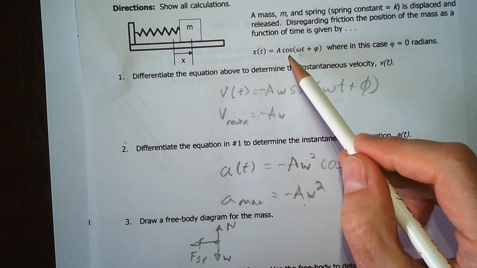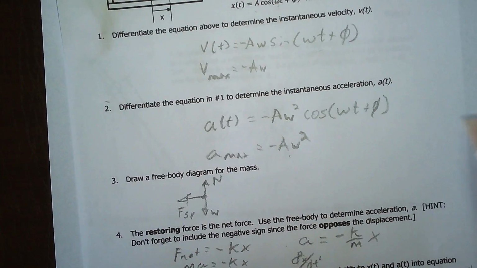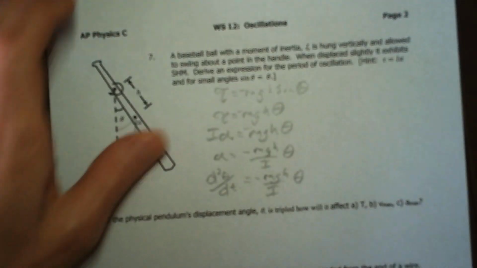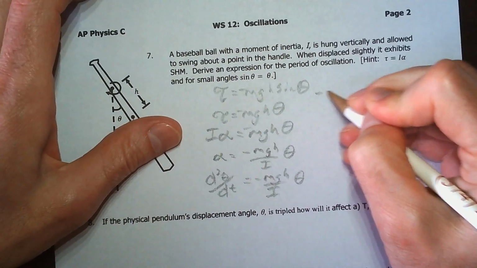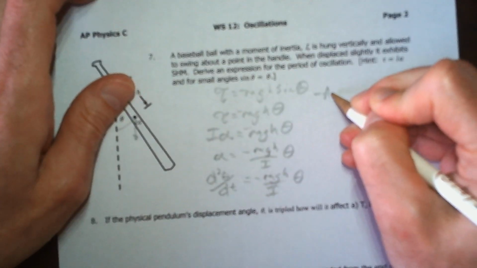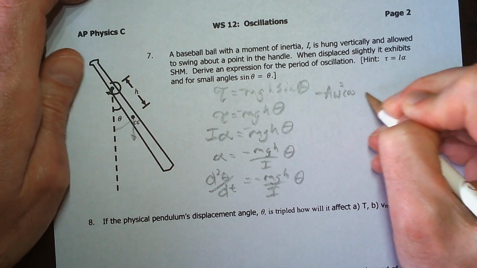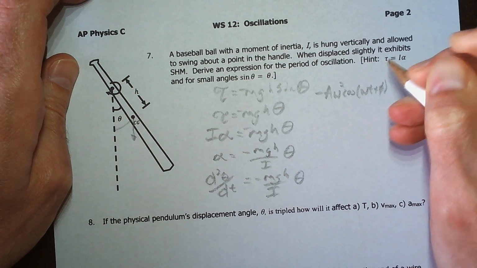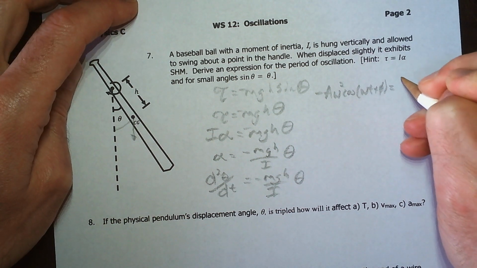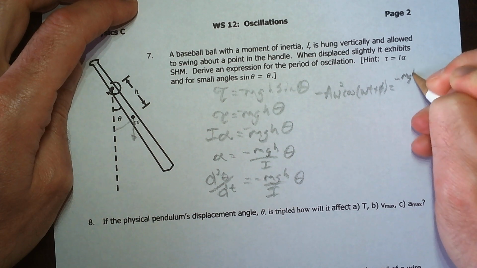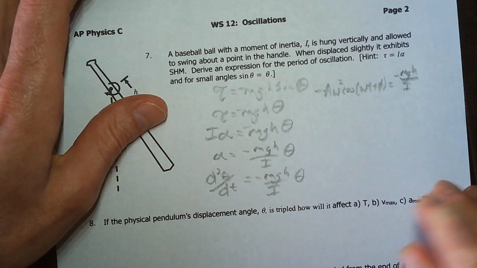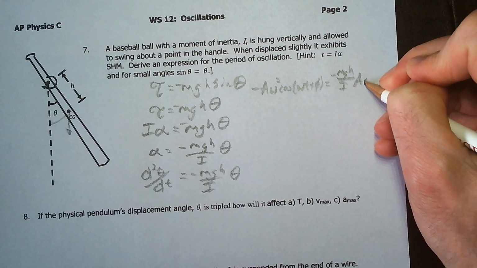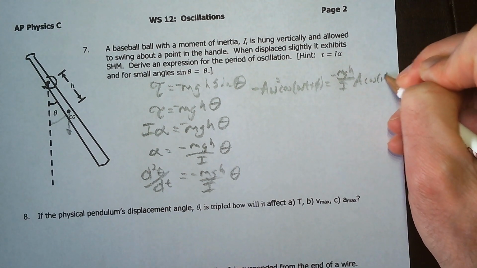So I'm going to plug this in for theta, and this in for alpha, and I get the following: negative A omega squared cosine of omega t plus phi equals negative mgh over I times A cosine of omega t plus phi.